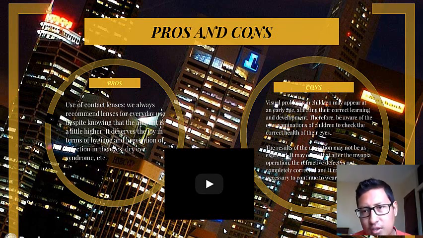Cons: visual problems may appear at an early age, affecting learning and development. Therefore, we advise examinations with children to check the current health of their eyes. The result of the operation might be as expected after the myopia operation. To correct the defect is not complex, and it may be necessary to continue to wear glasses.